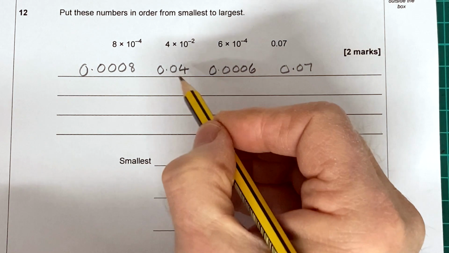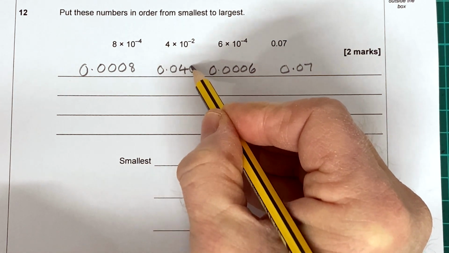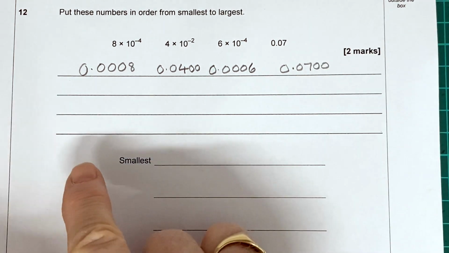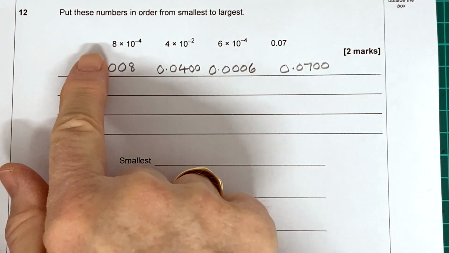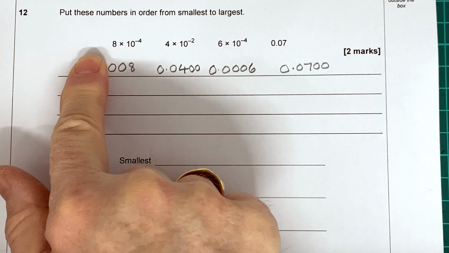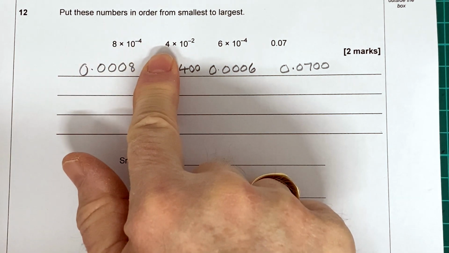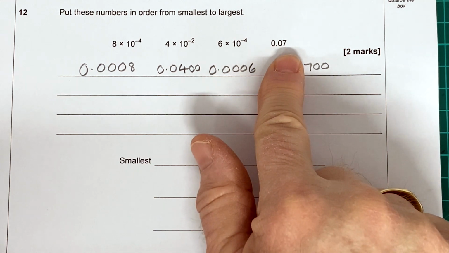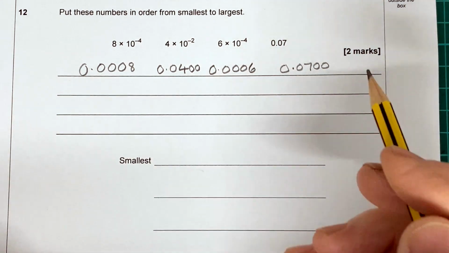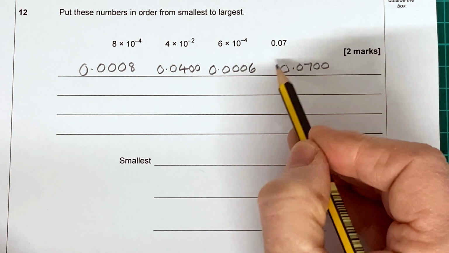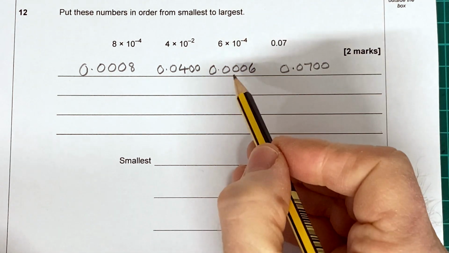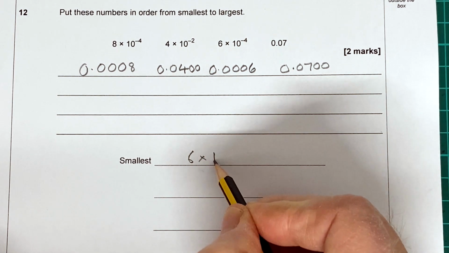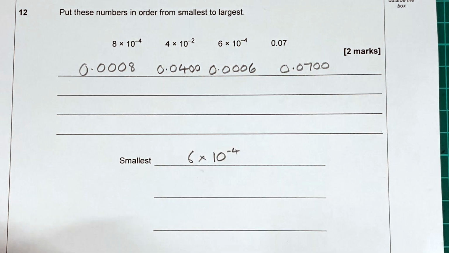The easiest way to compare them is to make them have the same number of digits. So if we put 2 zeros there and 2 zeros there, and then hide the 0.0 in each case, you've got 008, you've got 400, 006, and 700. Looking at it like that, you can see that the biggest one is that one, and the smallest one is that one. We can write 6 times 10 to the minus 4 as the smallest.